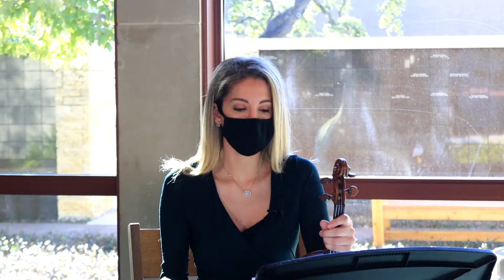One example of this is when your teacher says, count 1 and 2 and 3 and 4 and. That way you're hearing the eighth note subdivision on the ands. Another way you can count is 1 e and a 2 e and a 3 e and a 4 e and a. That way you're hearing the 16th note subdivisions instead of just 1, 2, 3, 4.